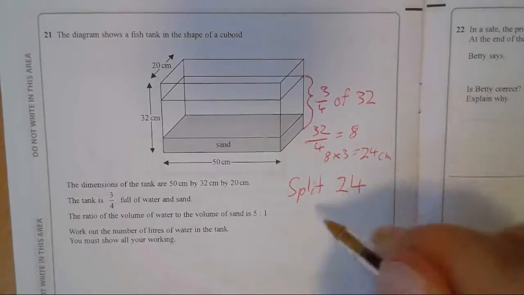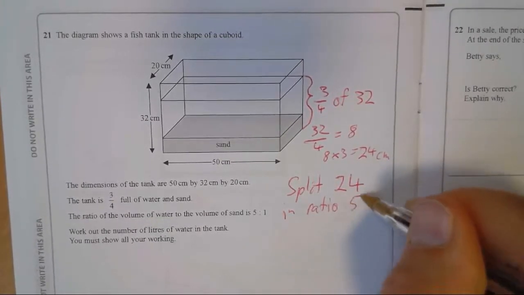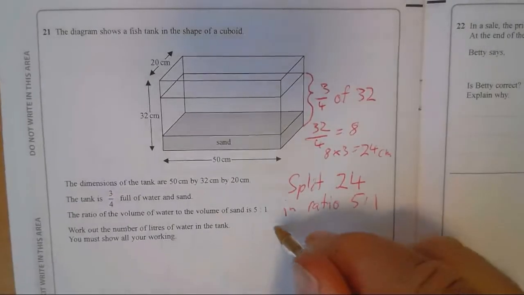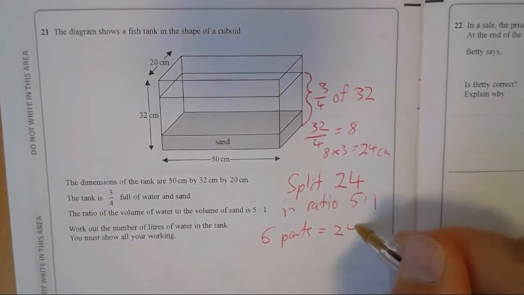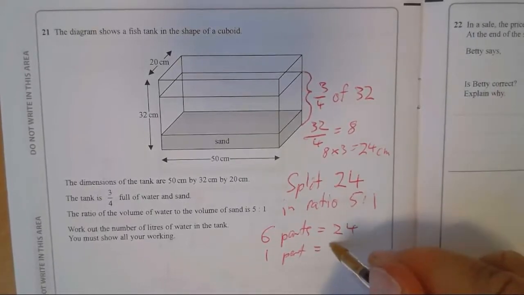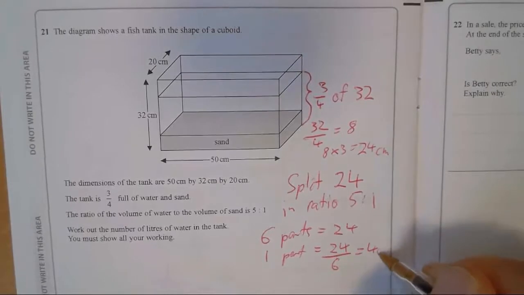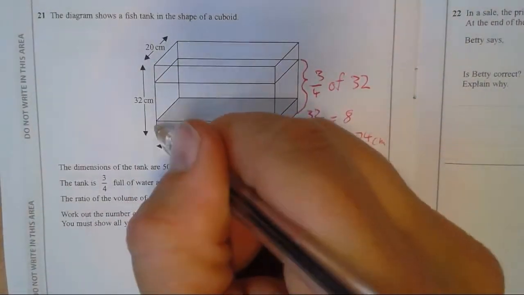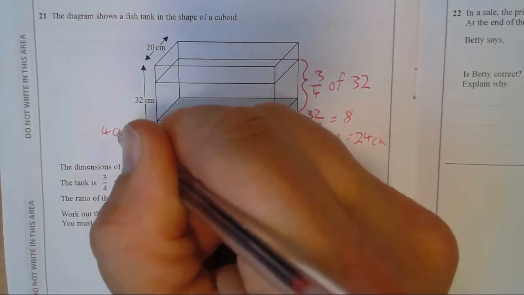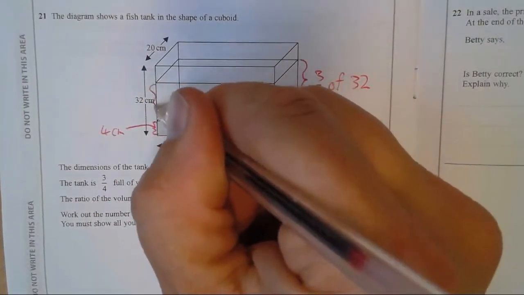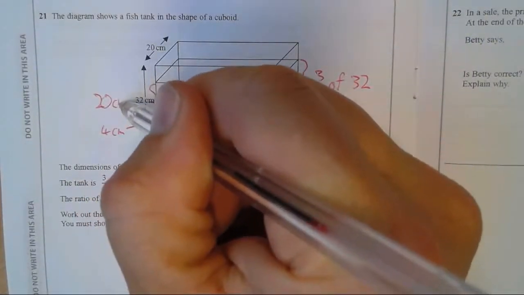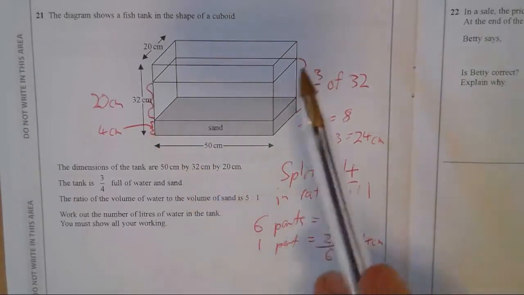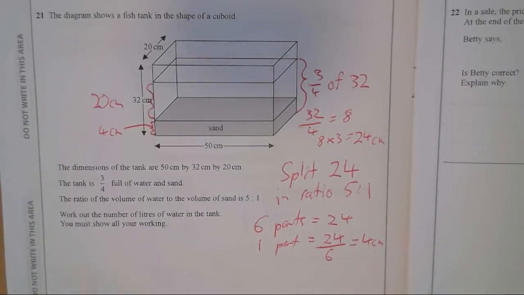So I'm going to split 24 in the ratio 5:1. Now this time I do want to add the total parts together. So 6 parts is 24. So 1 part is 24 divided by 6, which is 4 centimeters. So there's 4 centimeters worth of sand. That distance there is 4 centimeters, and this much here must be the other 20 centimeters. So that's 20 centimeters, that's 4 centimeters, and that's 8 centimeters, and altogether that makes 32 centimeters.